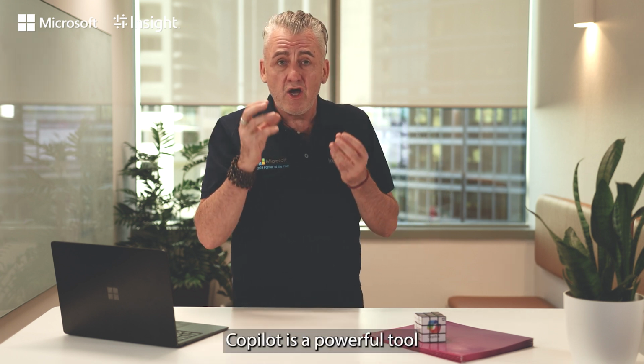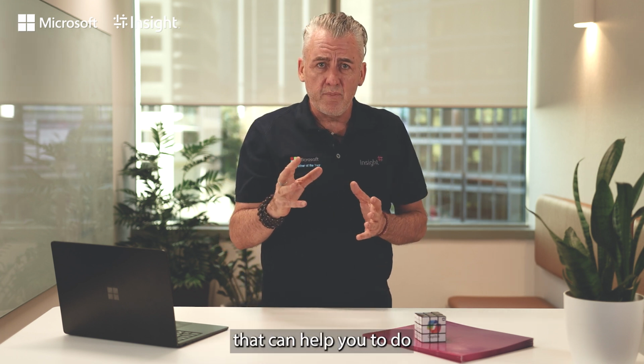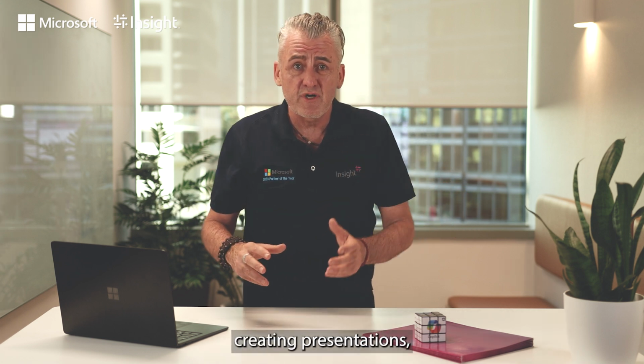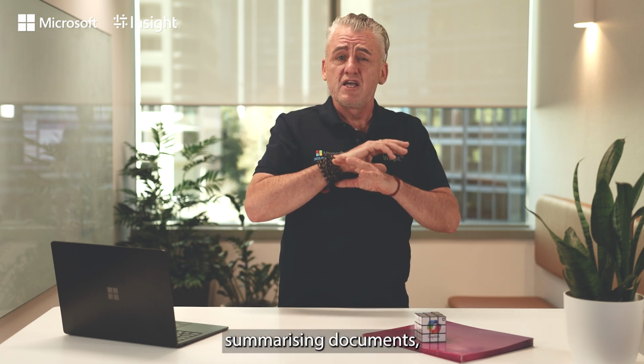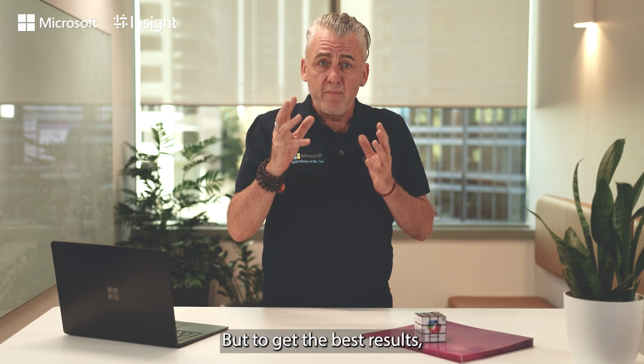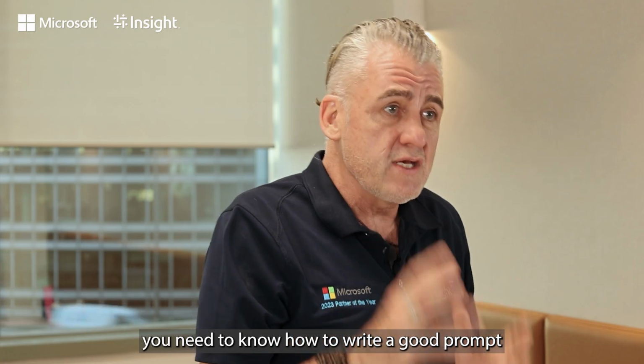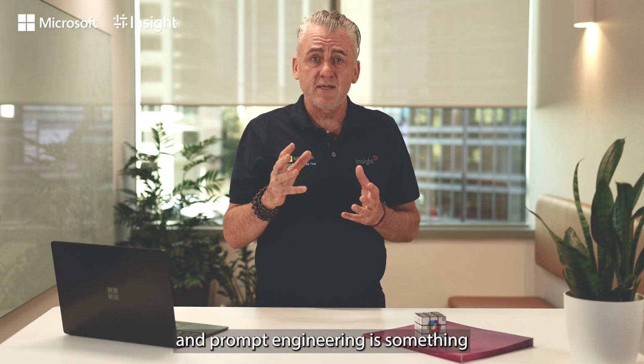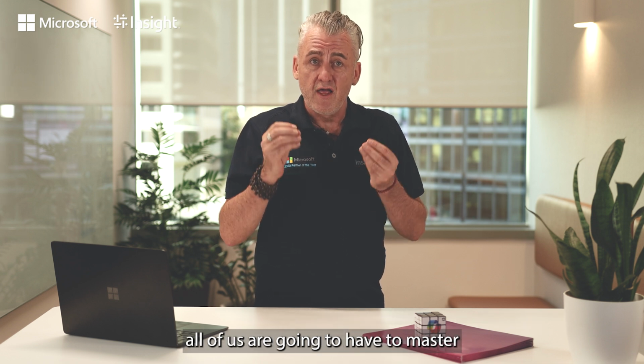AI assistant. Copilot is a powerful tool that can help you to do various tasks such as writing emails, creating presentations, summarizing documents, searching, and so much more. But to get the best results, you need to know how to write a good prompt. And prompt engineering is something all of us are going to have to master this year.